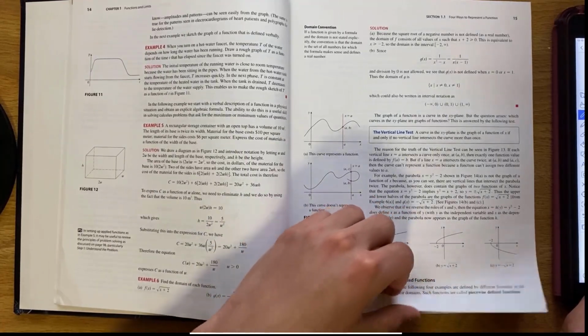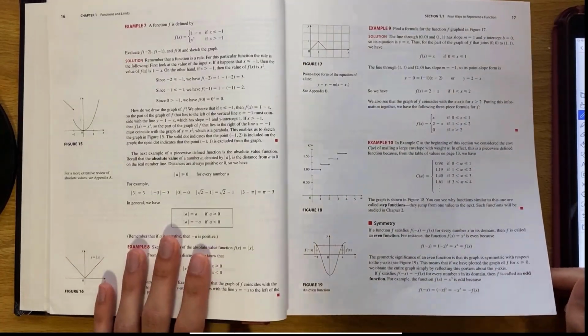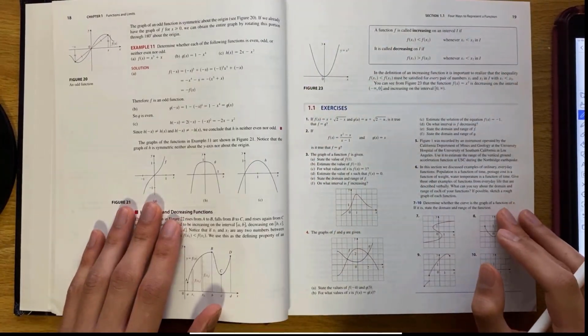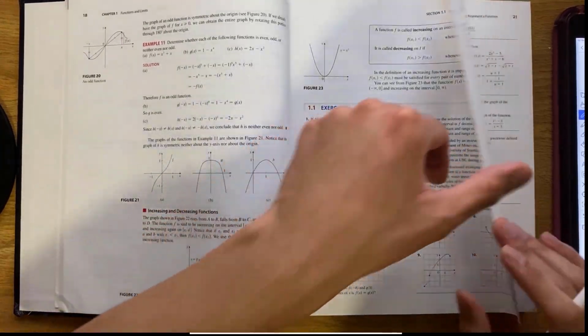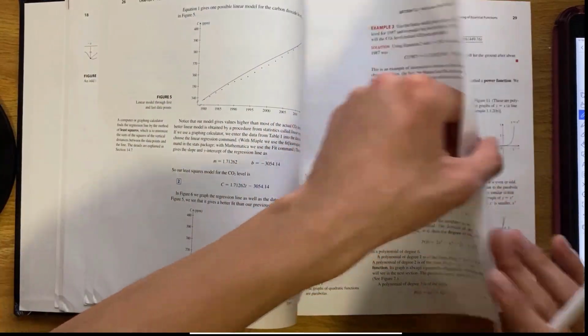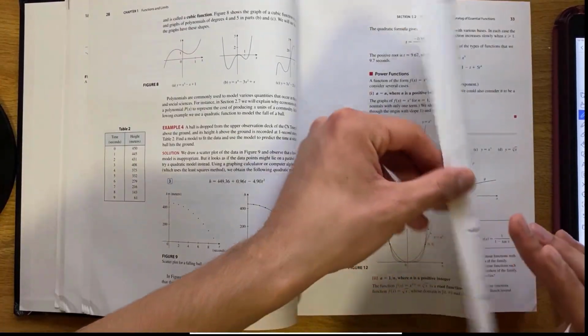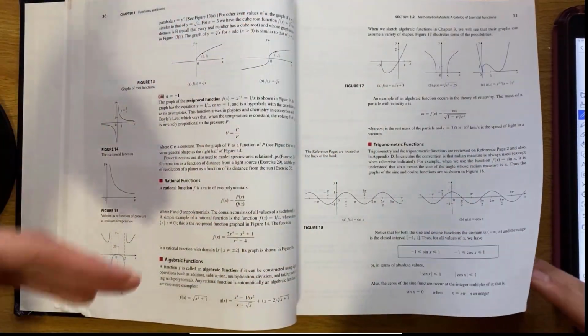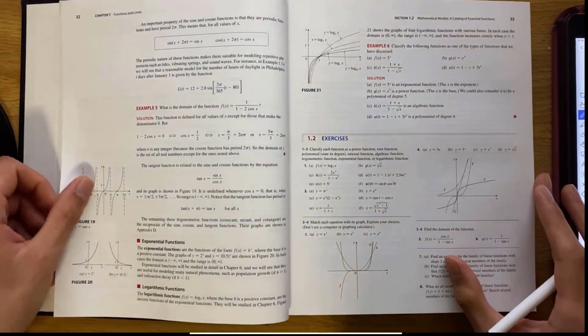We have piecewise functions, absolute value, step functions, increasing and decreasing. You should know these terms. I'm going to skip ahead. You have polynomials, you have power functions. You should know a lot of these different functions and how to use them. You should already have seen these many times, so I'm not going to go over them.